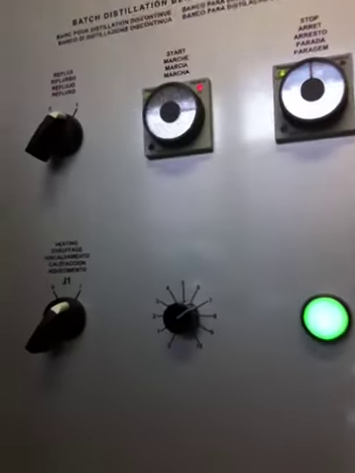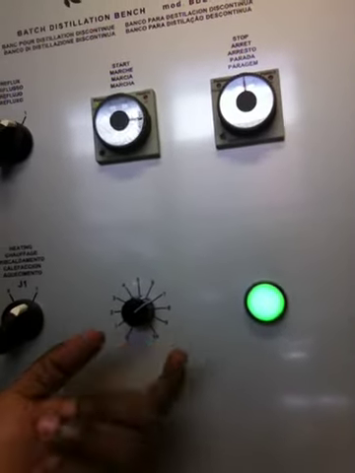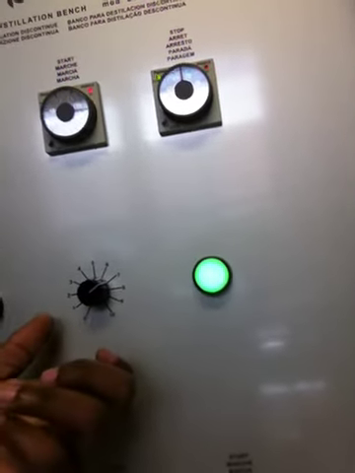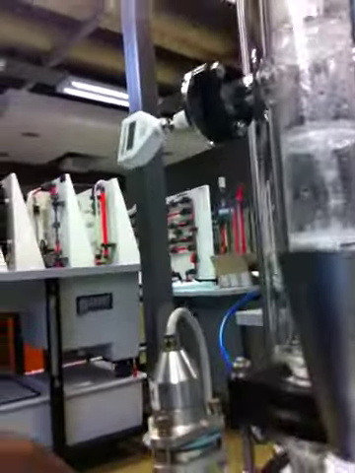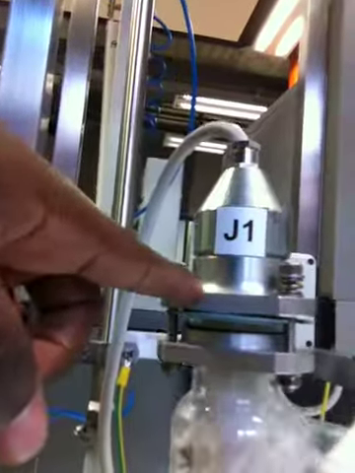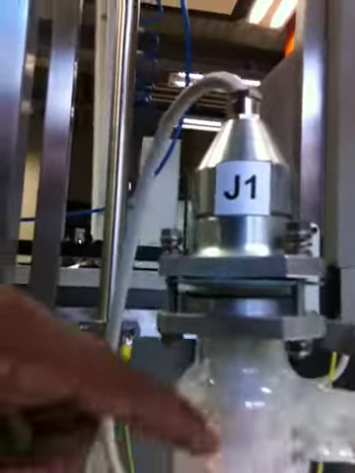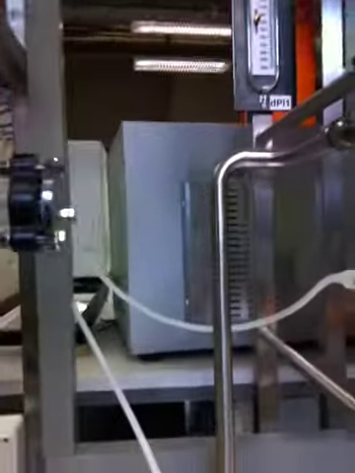And going down, you can see we have the potentiometer. This meter helps you to adjust the capacity of your heater. The heater, as I showed you in the process, is what you see here, represented by G1. It is the one that helps us to boil our solution so that the evaporate goes up there. It's a very important process.